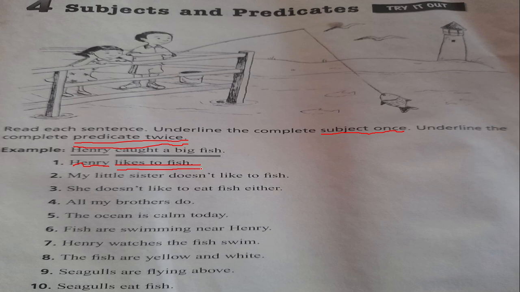Okay, let's do the next one. My little sister does not like to fish. Whom are we talking about? We're talking about my little sister. My little sister is the subject, and the predicate doesn't like to fish. Underline twice.